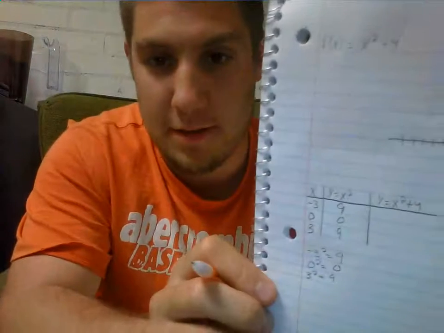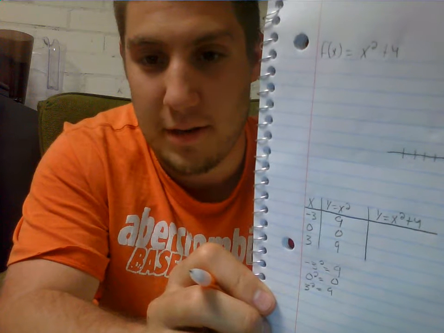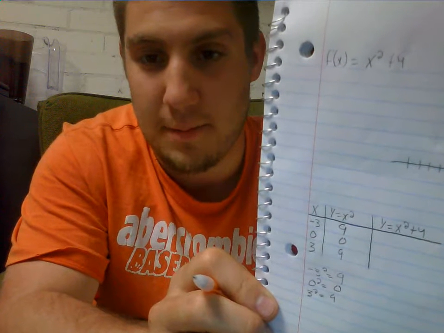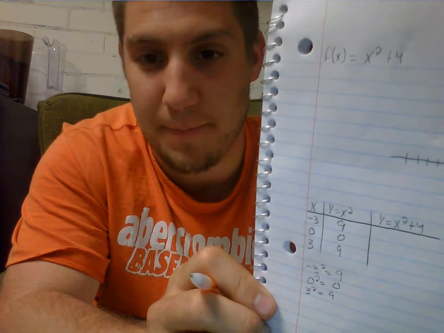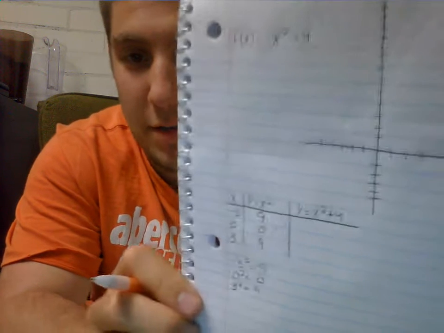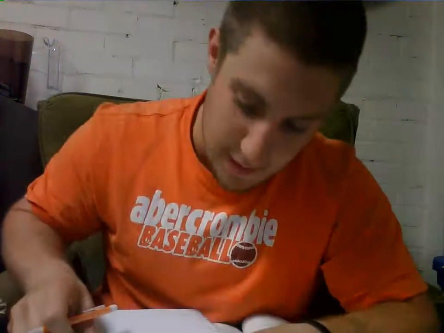So there is your first part of the table for the original equation y equals x squared. And since it's a squared variable, it will be in the shape of a parabola. And now I will show you the graph of the regular y equals x squared. And then you just plot the points on your graph.